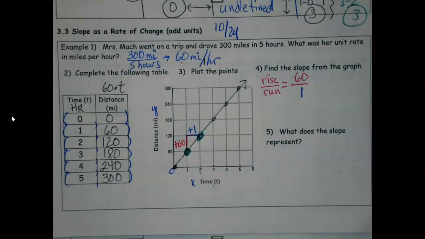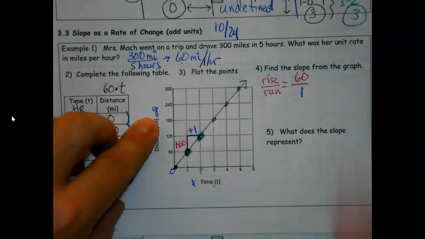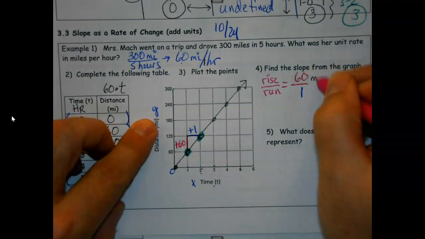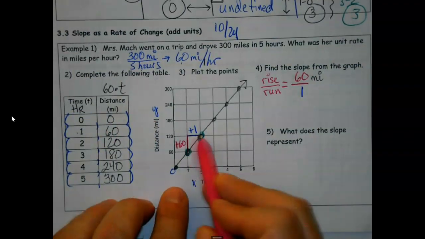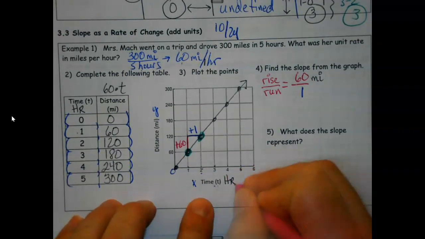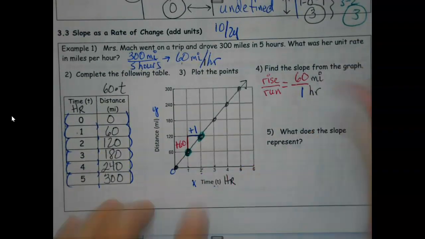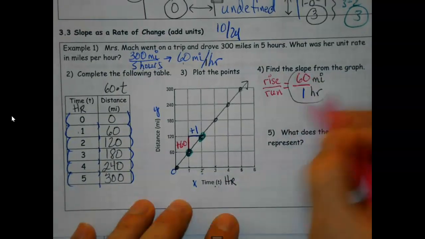But here's the part where we make the final connection. The 60 represents my distance. It represents miles. And my run represents time, which is in hours. And I swear I've seen that somewhere before.